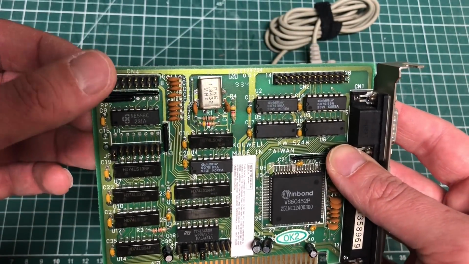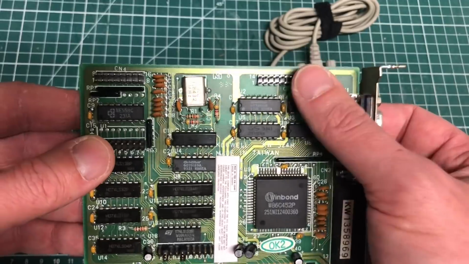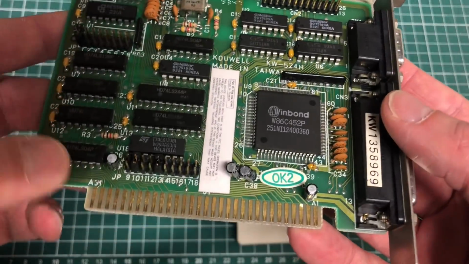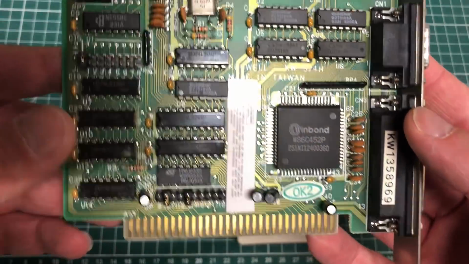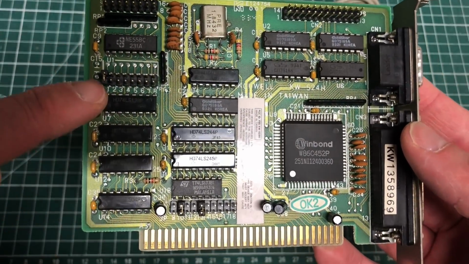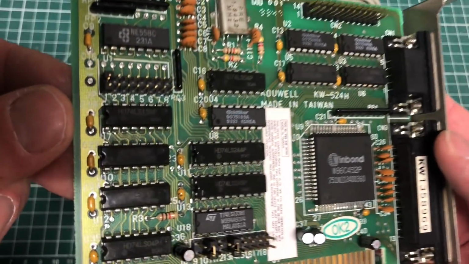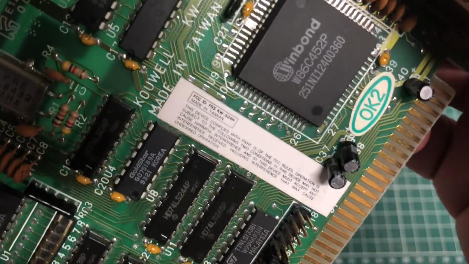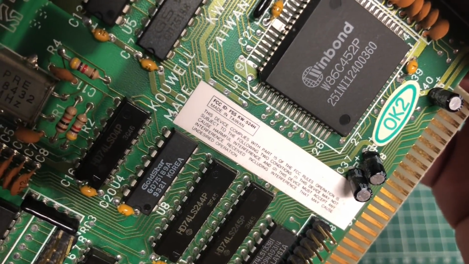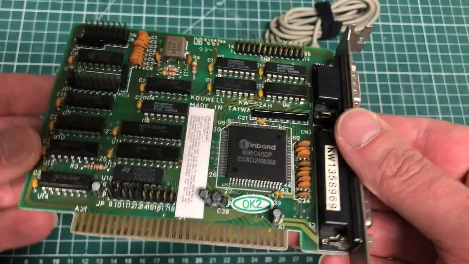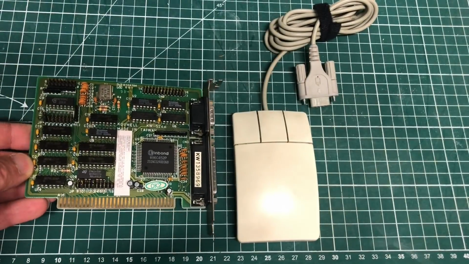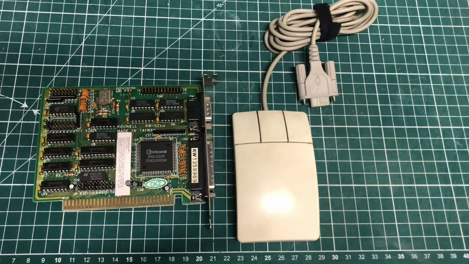It also has a parallel port, a game port, and a second serial port. But we're going to be disabling all of those because we only need the one 9-pin serial port. And we'll configure that using these jumpers here. Now, luckily, I was able to find the type of this card and look up the documentation so that I knew which jumpers to set in order to only enable the COM port.